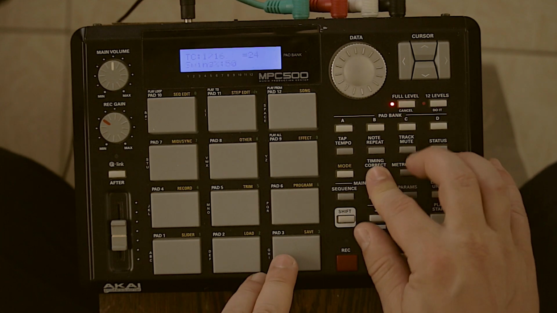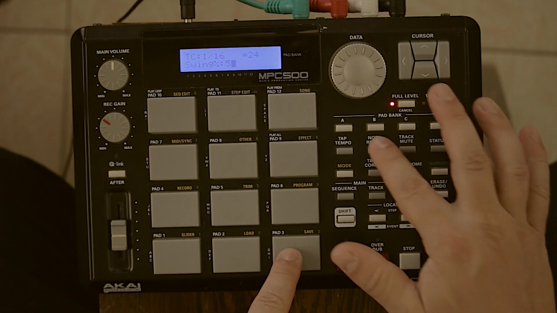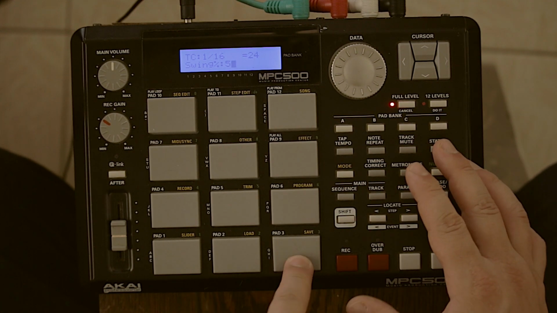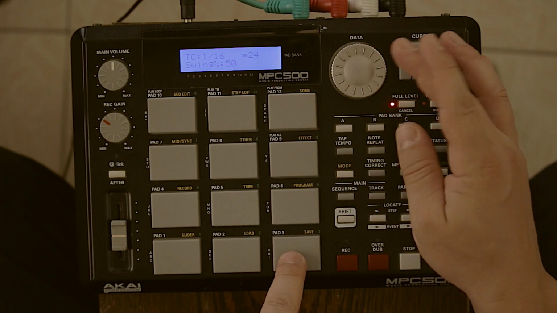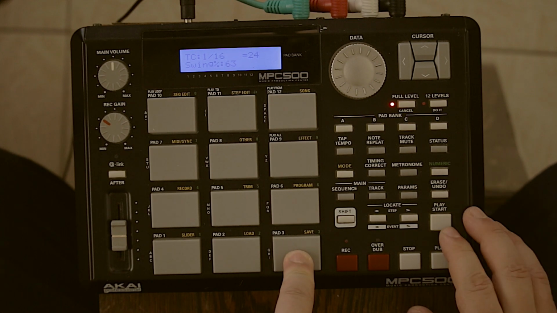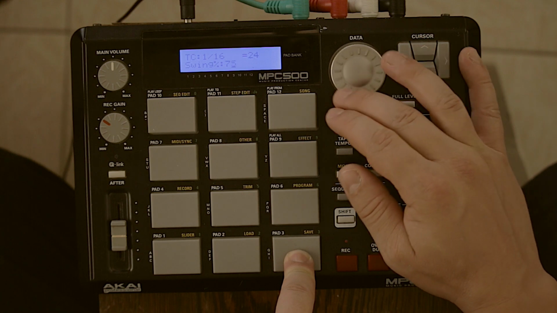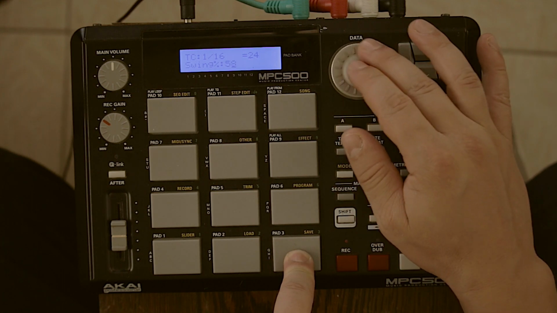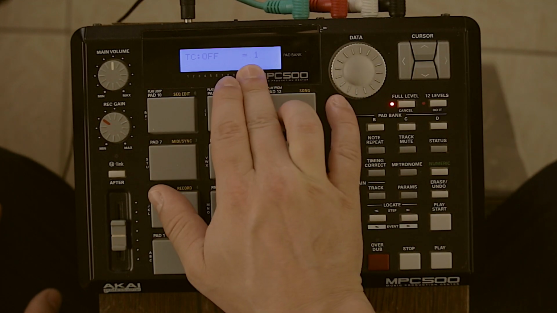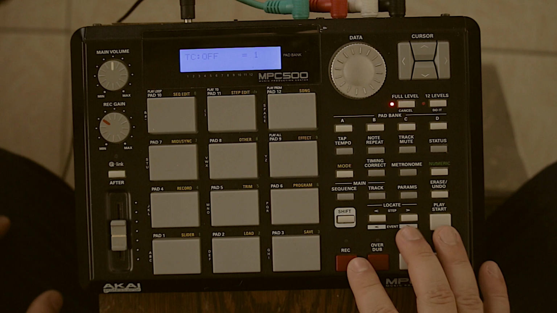What I'm going to do here is go into the timing correct, shift, note repeat. That turns the note repeat on and locks it. Same as the MPCs now. You can lock the swing and now you can preview the swing. But I'm going to turn this off for now. All the way, turn the quantization to off. And that's where you can record unquantized, right?